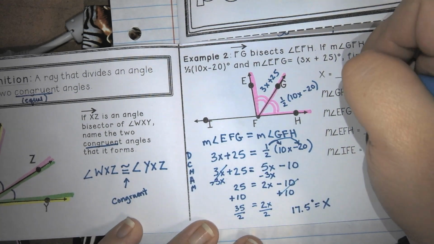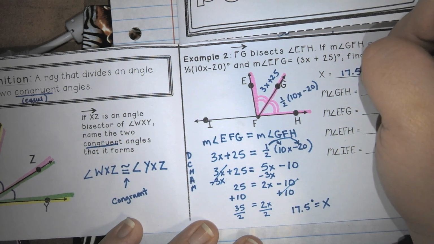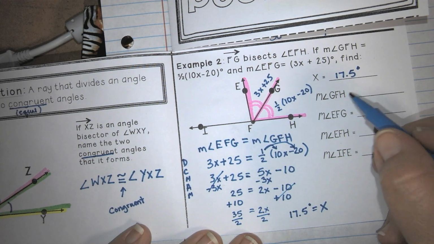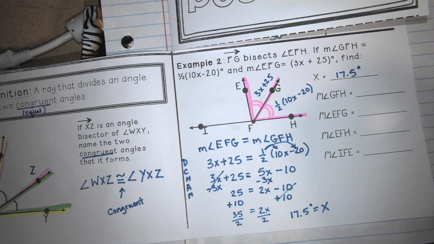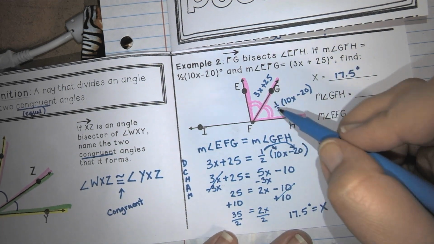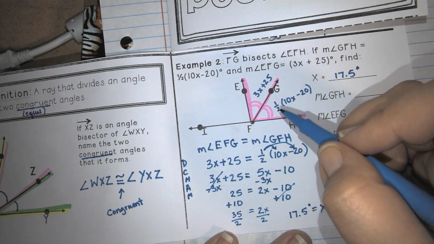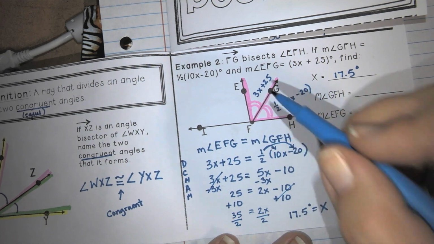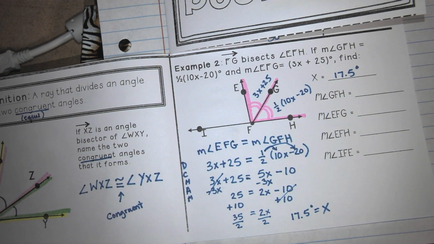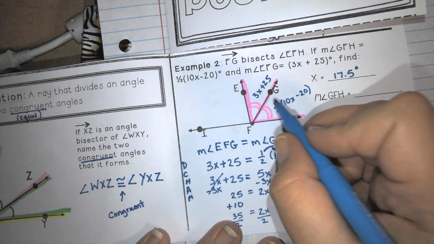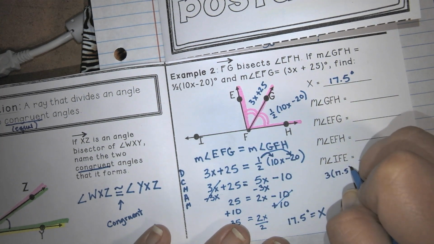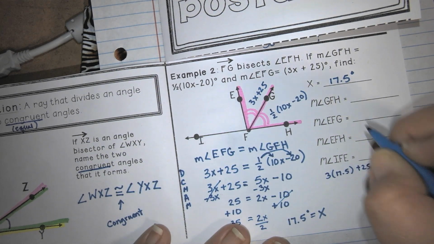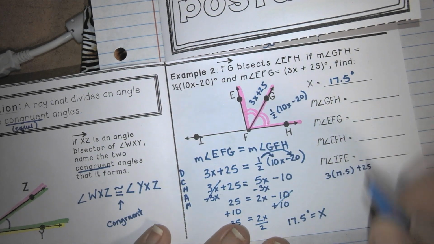So I'm going to fill that in here. And then I've got to find the measure of GFH, EFG, EFH, and IFE. So to start, I'm going to look for the two that are equal. I'm going to skip this one because it's a little bit harder to plug into. I know it's going to be the same as that one, so I'm going to do that first. And I'm going to figure out that one, and then this will be the same. So I'm going to do 3 times 17.5 plus 25 to get GFH and EFG. They're going to be the same.